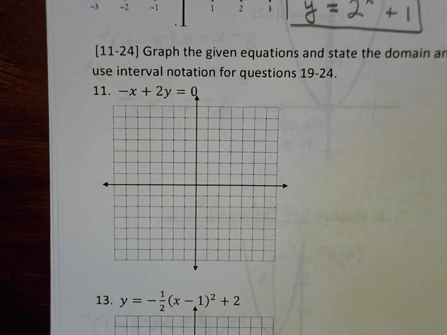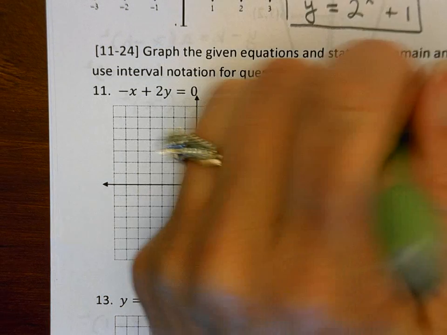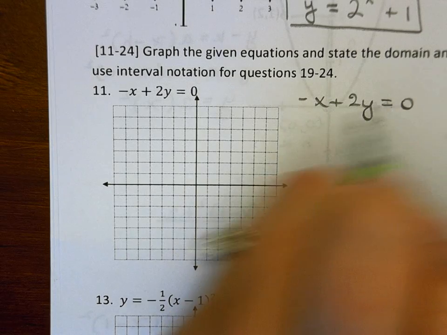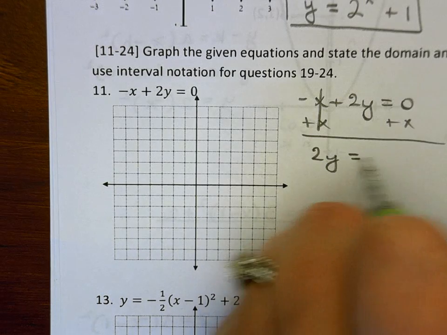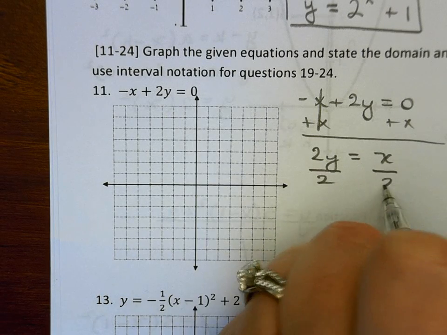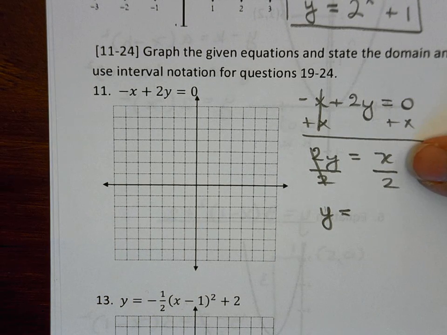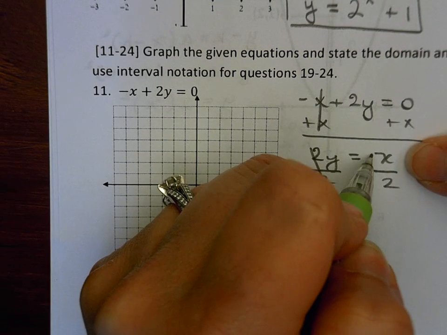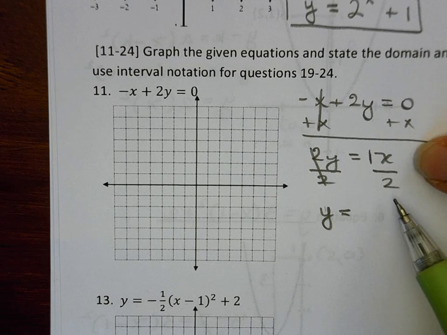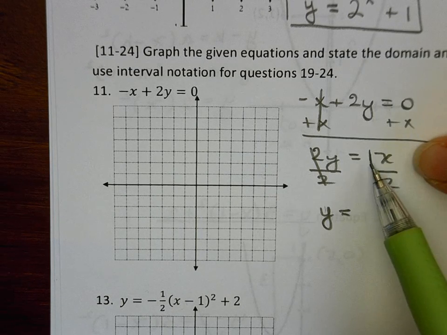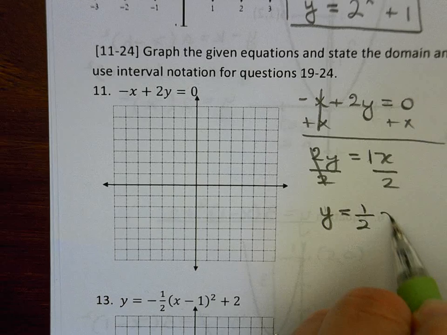So for 11, I have to get y by itself. So I'm going to add the x over. And then divide by 2. So the x divided by 2, I can always put an implied 1 in front of the x, so x and 1x are the same. And then instead of writing it as one whole term, I'm going to write it as a fraction times a variable. So instead of 1x divided by 2, I'm going to do 1 divided by 2, and then times x.